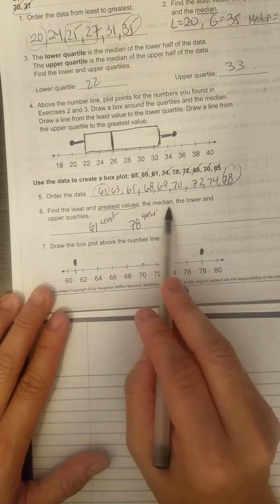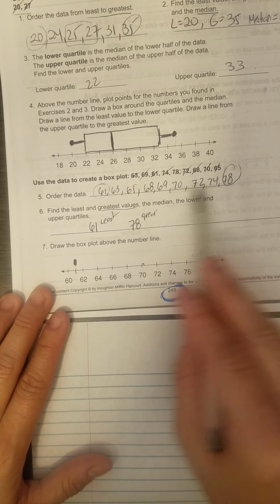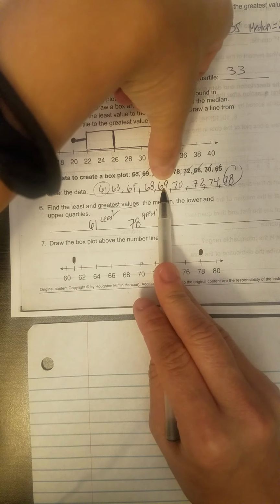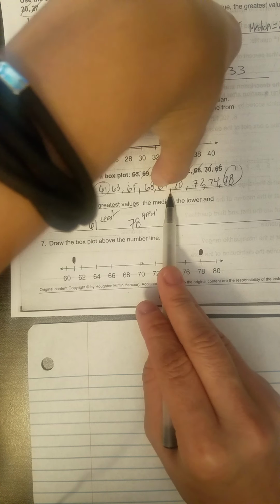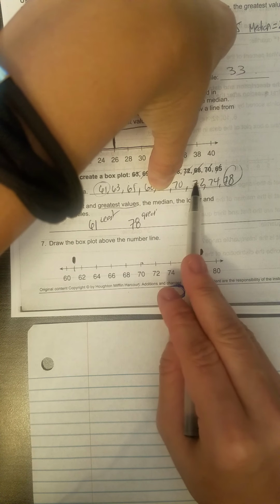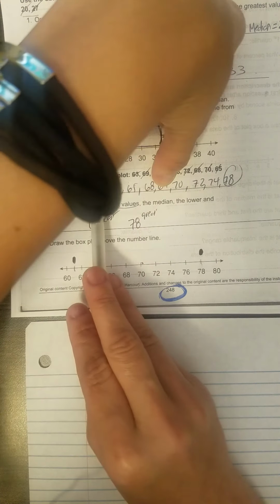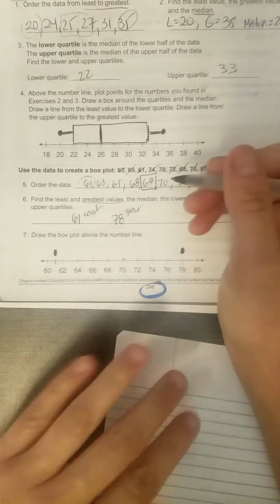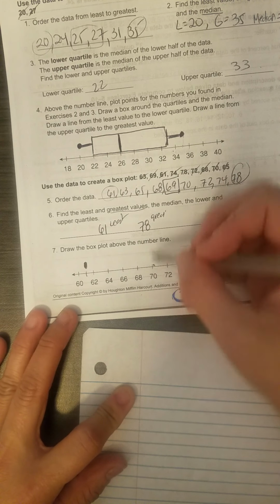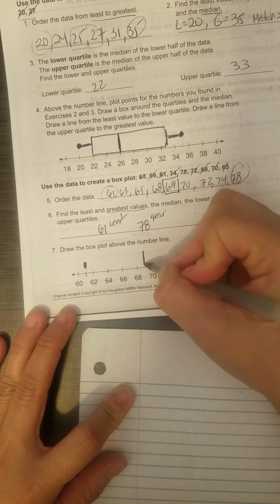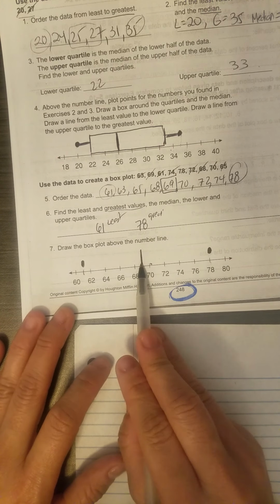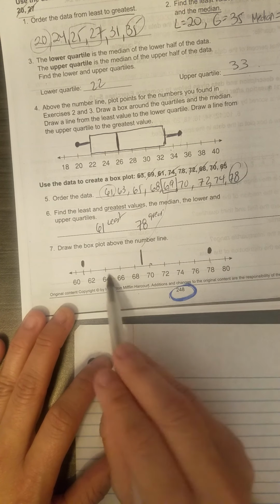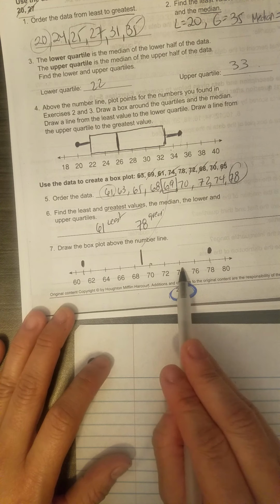All right, now we're going to find the median. So once you have that, what is the middle number? I think it's somewhere around here, but let me make sure. How many do I have to the right? 1, 2, 3, 4. Let me see how many do I have to the left. 1, 2, 3, 4. Perfect. So the median is 69. That's where that middle line is going to be. That's your median.